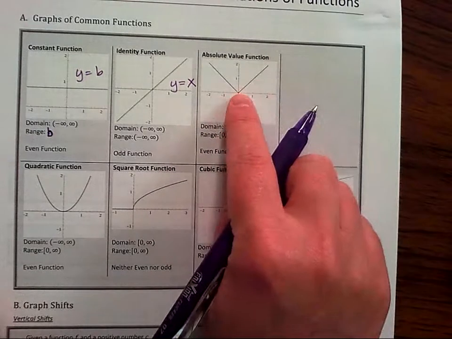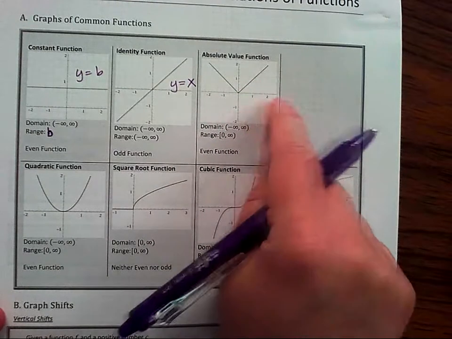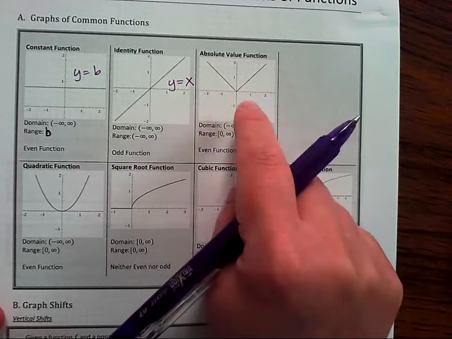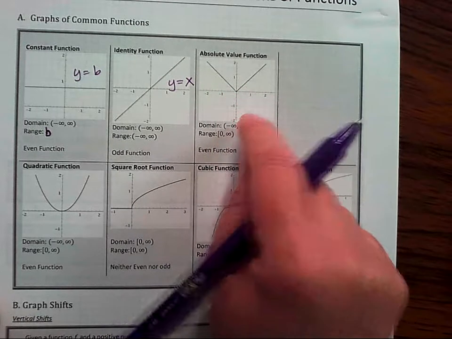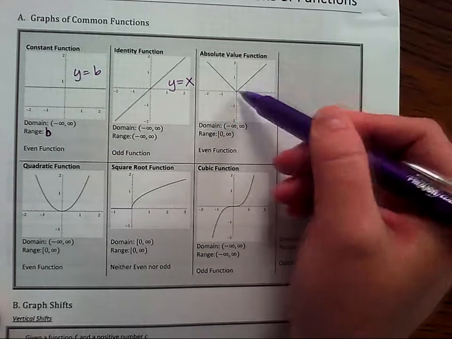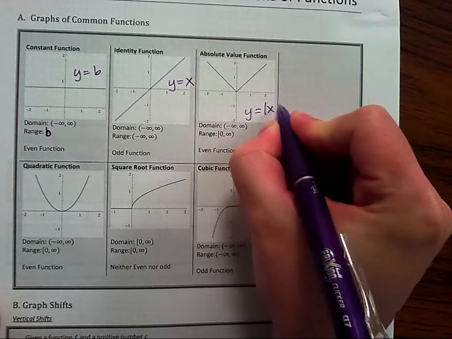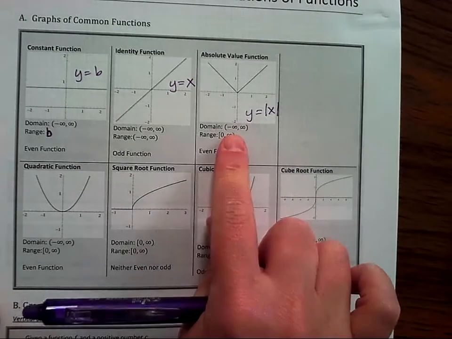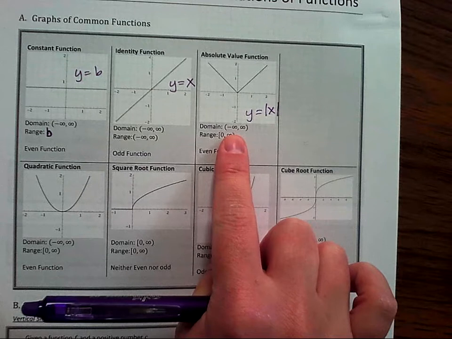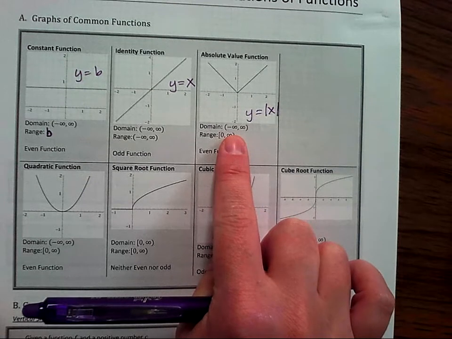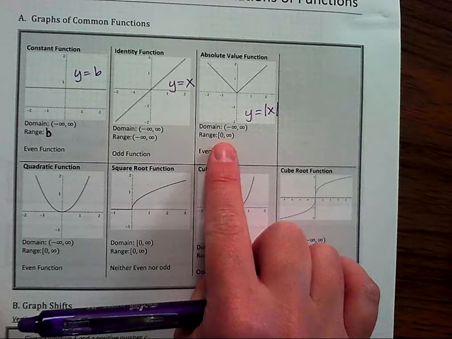The absolute value function, bless you. We've talked about the absolute value function a bunch of times, but I don't know if we've ever graphed it. So this is what the absolute value function looks like, and this is y equals the absolute value of x. So the domain is negative infinity to infinity. I have all possible x values, right? Domain is possible x values. And the range is 0 to infinity.